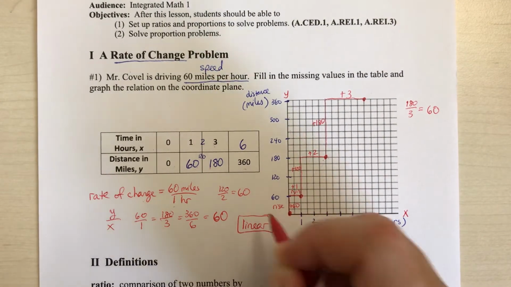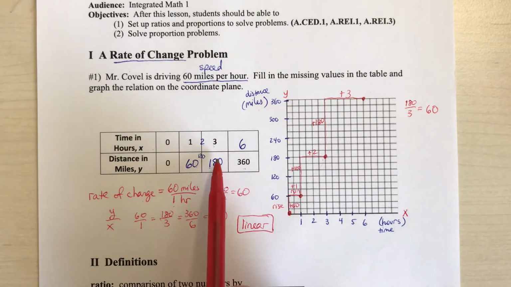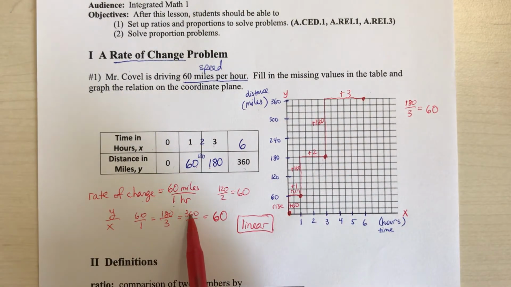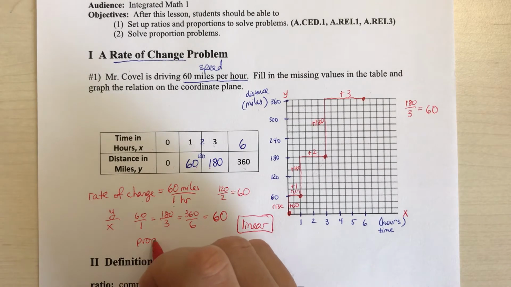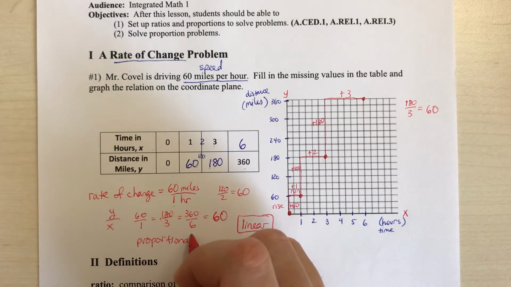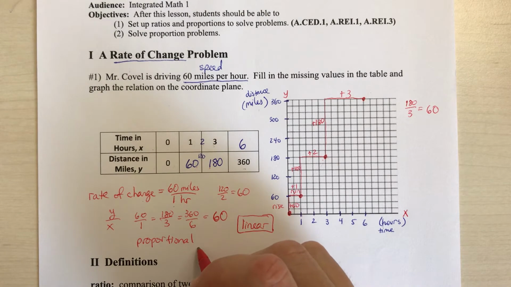Okay, so this would be a line. But if we're just looking at the values here, we would say that each of these fractions is proportional. And another word for fraction is ratio.